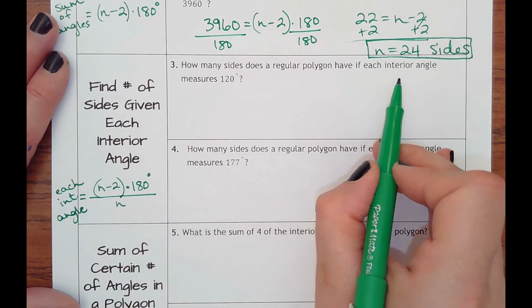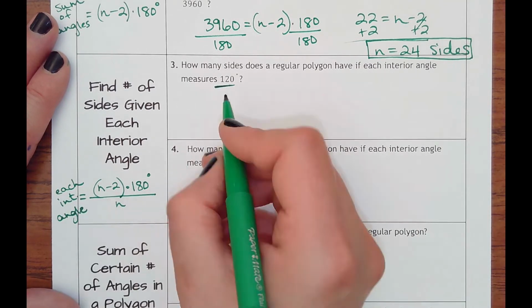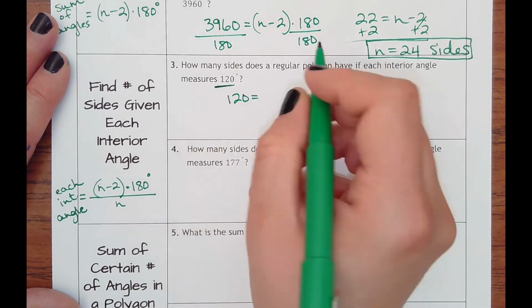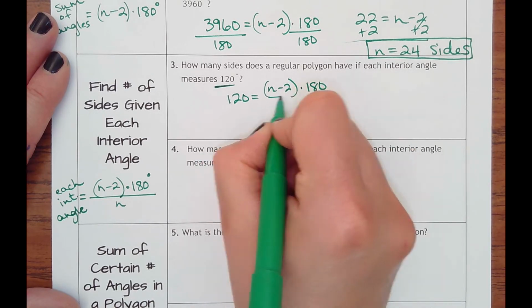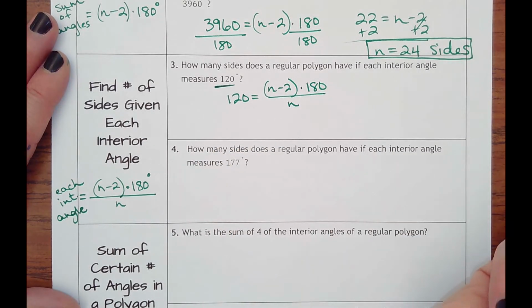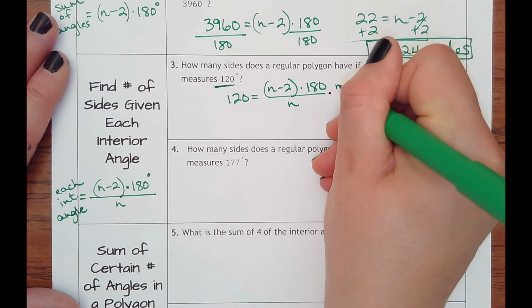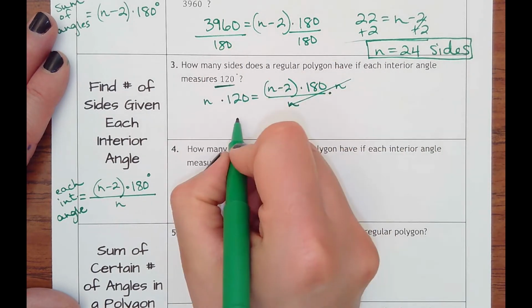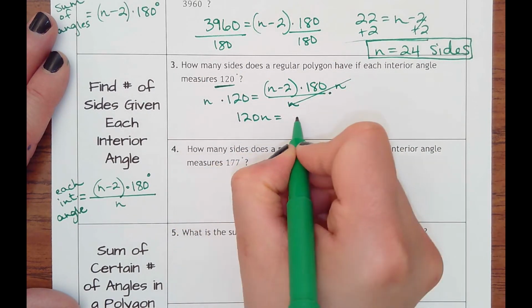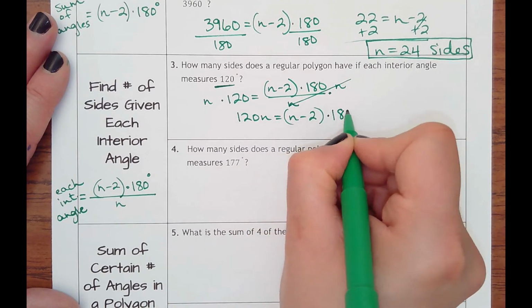So they're giving us an answer. Each interior angle is going to be 120 degrees. So that goes in front of the equal sign. It would equal n minus 2 times 180 divided by n. And so I would get rid of division first by multiplying by n. That will cancel out. 120 times n is 120n equals n minus 2 times 180.